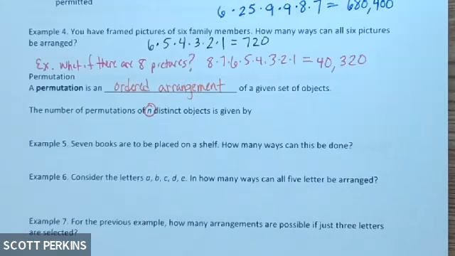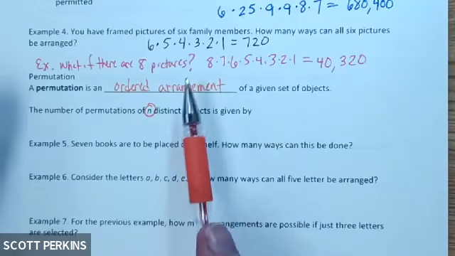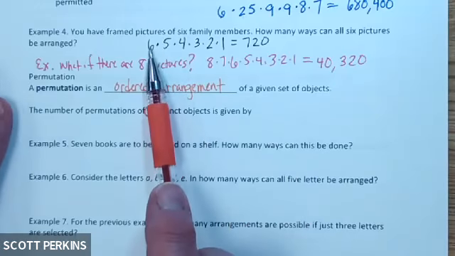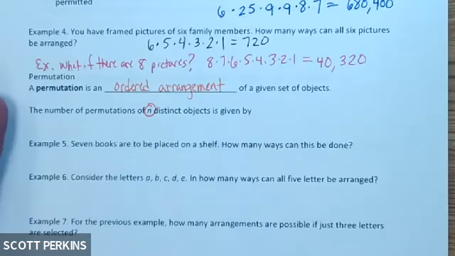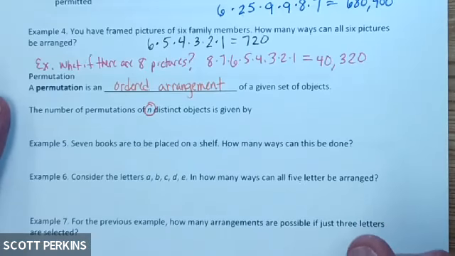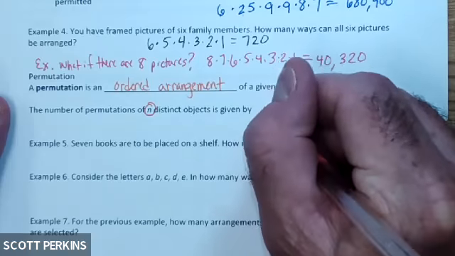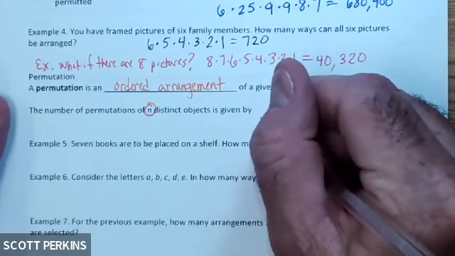So math people, because we're lazy, fundamentally, we don't like to write all those digits out. So we have a shorthand notation. When I want to start with a number and then multiply by every next number down to 1, this is called a factorial, and this is how we would notate it.